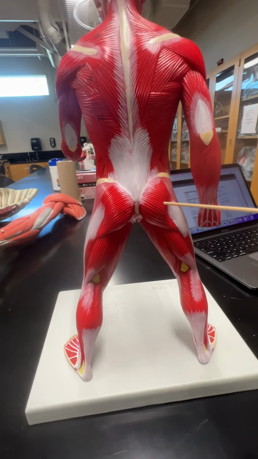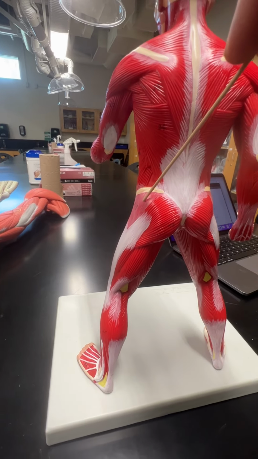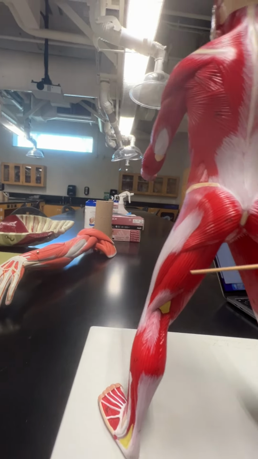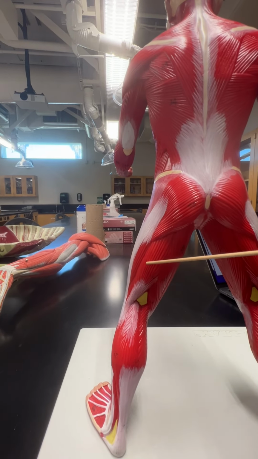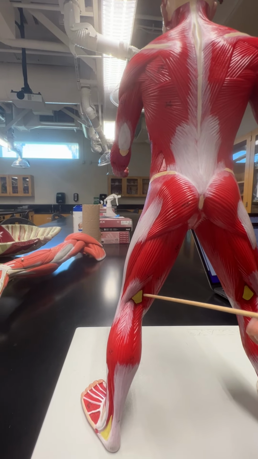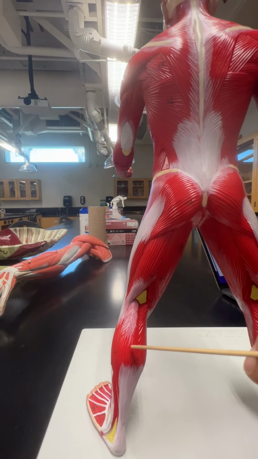Going to the back, you have the gluteus maximus. You have the gluteus medius. Your leg, you have on the outer aspect your biceps femoris, semitendinosus, and then right here peeking through is semimembranosus. Right here you have your gastrocnemius, which is your calf muscle. And again, if I had the option of removing this, underneath that would be soleus.